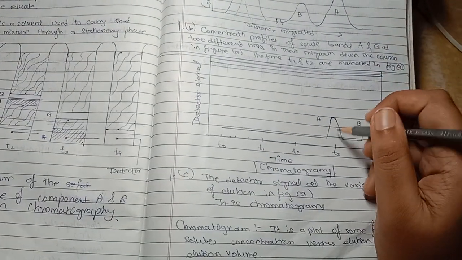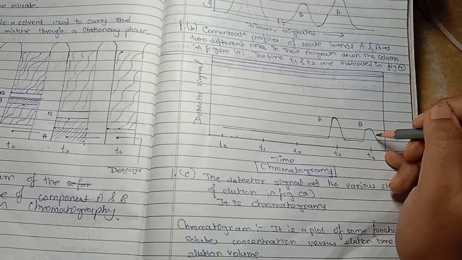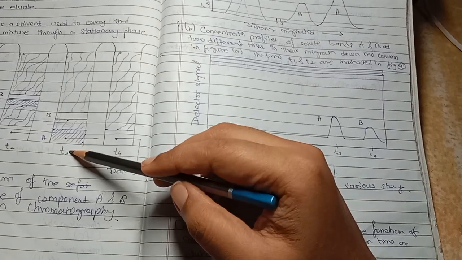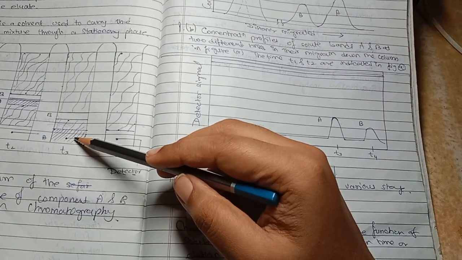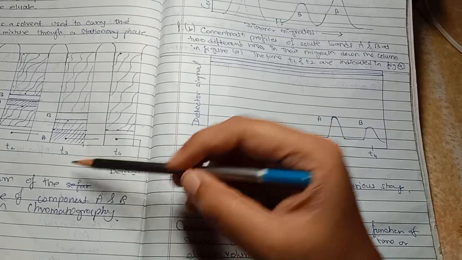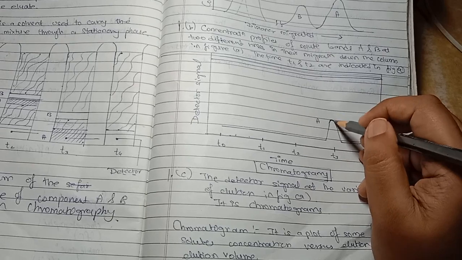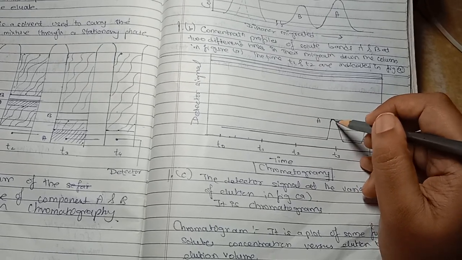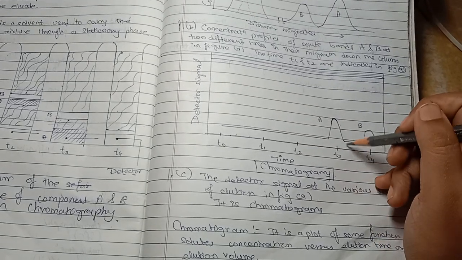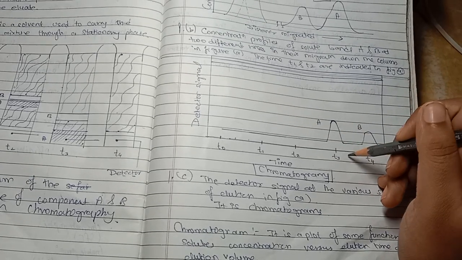So at time T3 component A was the first component to move out of the column, which means it is the first component to elute out of the column.